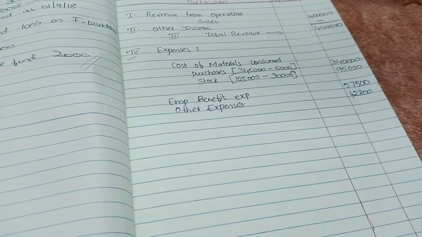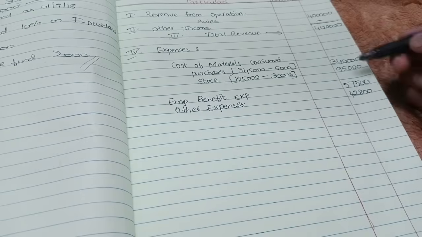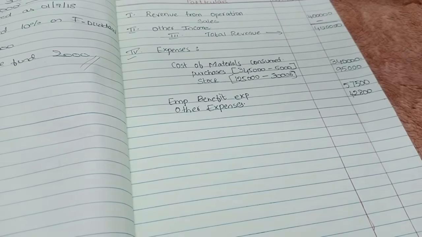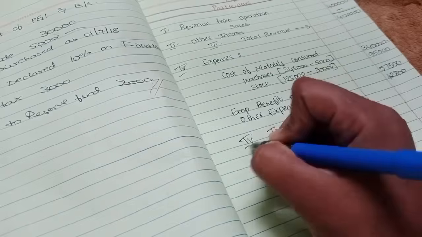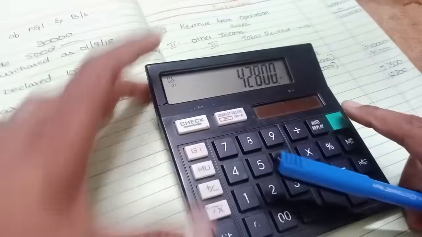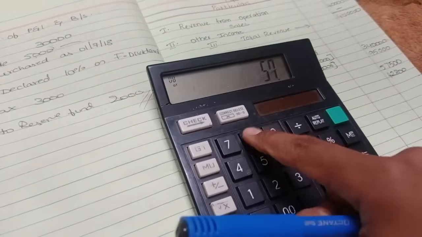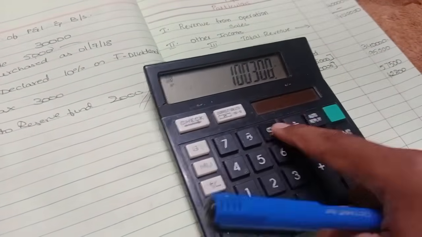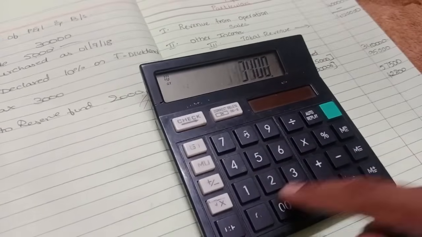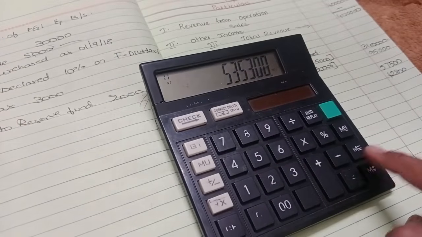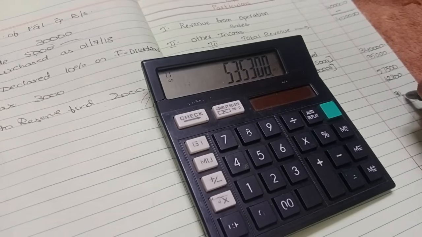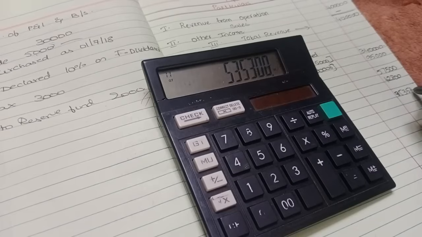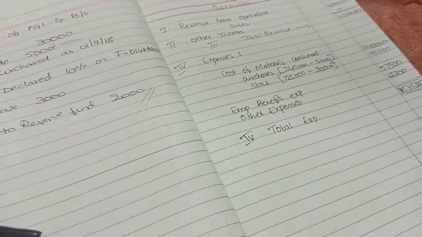42,800. Okay, students, we will get this 42,800. We just need to add all these total expenses. Total expenses is how much? Here I am giving Roman number 4, total expenses: 42,800 plus 57,500, plus 95,000, plus 3,40,000. 5,35,300 is the total expenses answer.